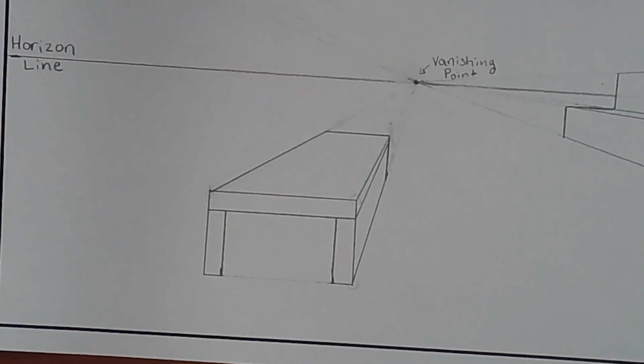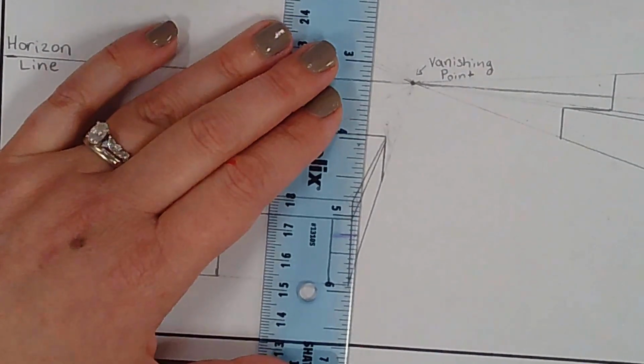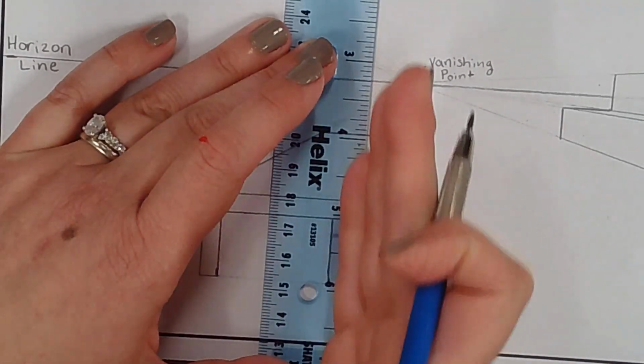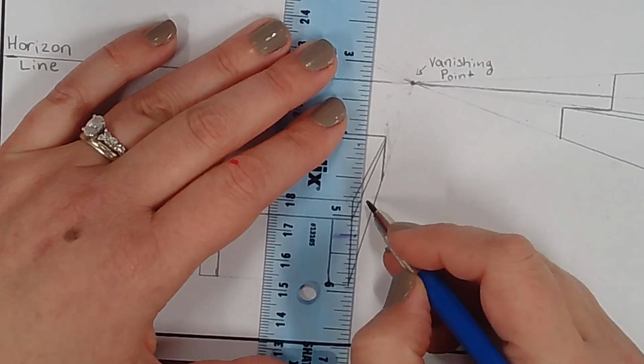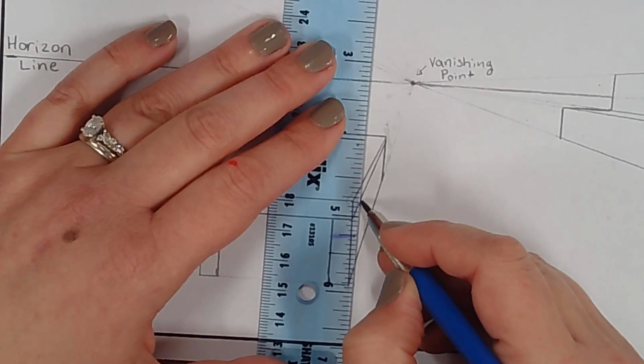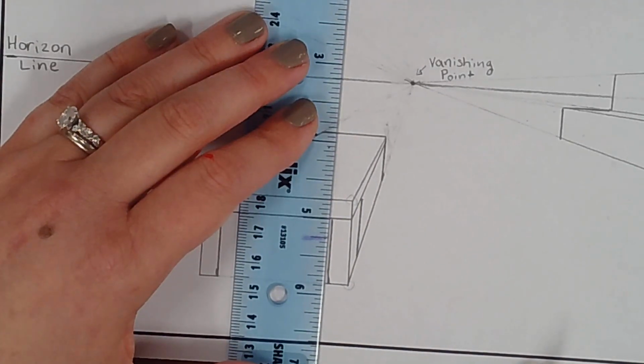Okay? So I'm going to go over here with my ruler, keeping it parallel to the front part of this and perpendicular to the horizon. I'm just going to decide how fat I want it to be and draw a line going straight down.